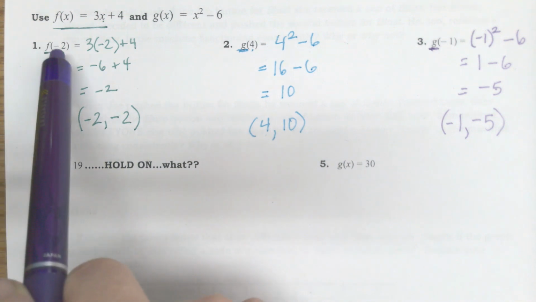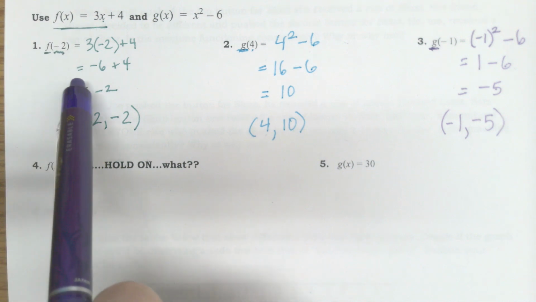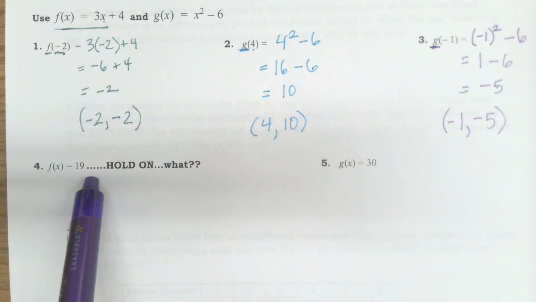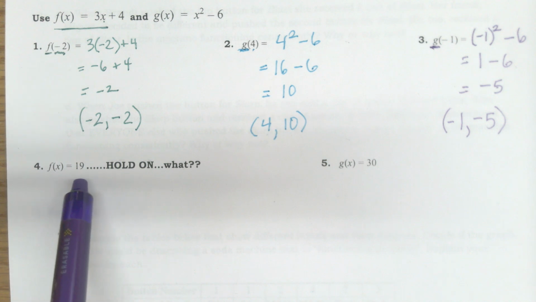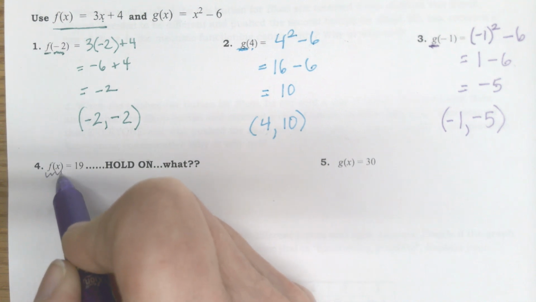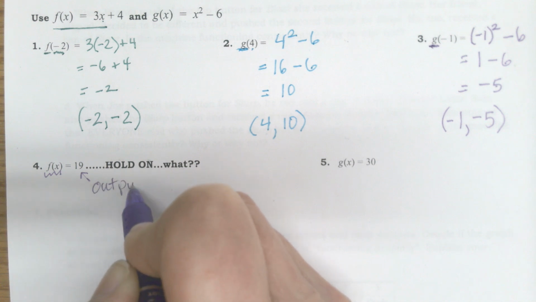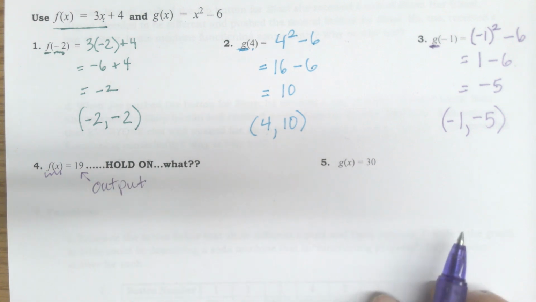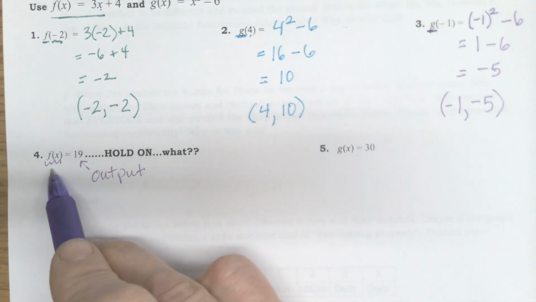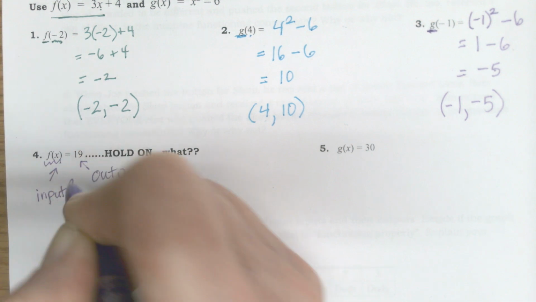What's the difference between saying f of -2 and f of x equals -2? What's the difference between f of 19 equals something or f of x equals 19? Well, the big difference is if I don't know my input and all I know is my output, then how I'm working with this is going to be slightly different. I need to find the input. The input is the unknown part here.